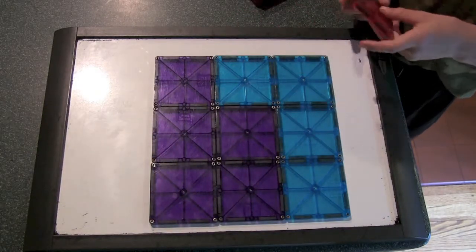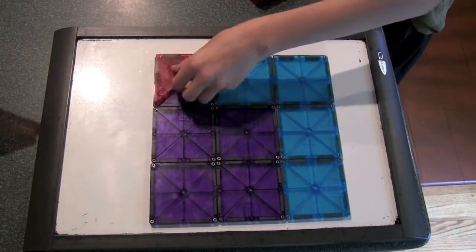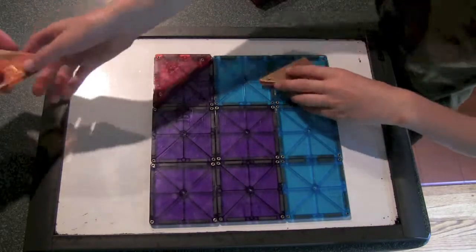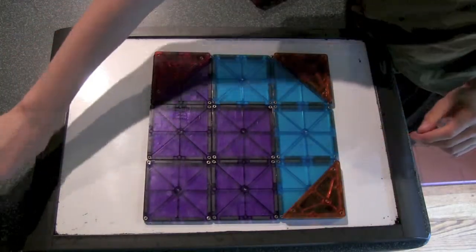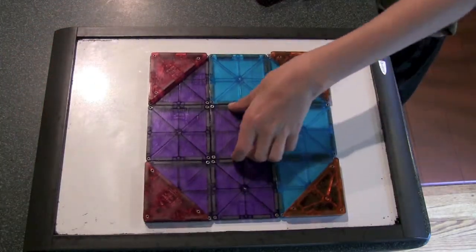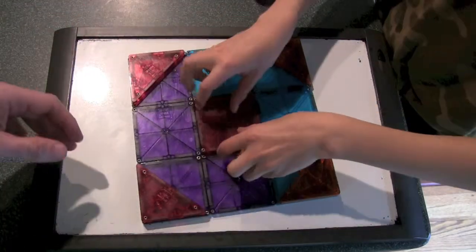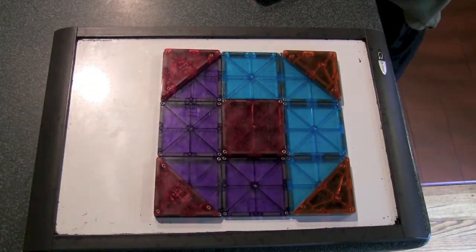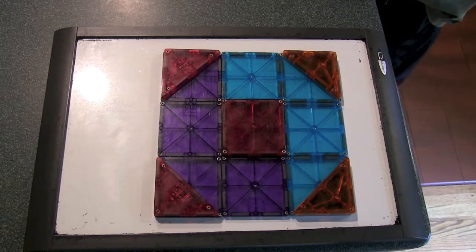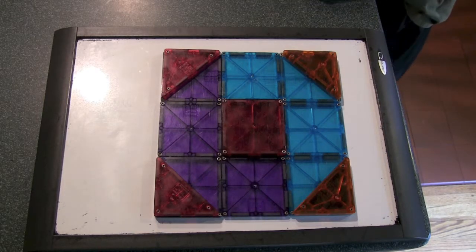Where did she plant the grass? She planted around the edges. Okay, and then one in the middle. Okay, so there we go. There's where she planted the grass. And we were trying to find that area. And you did a great job finding that area, calculating it.